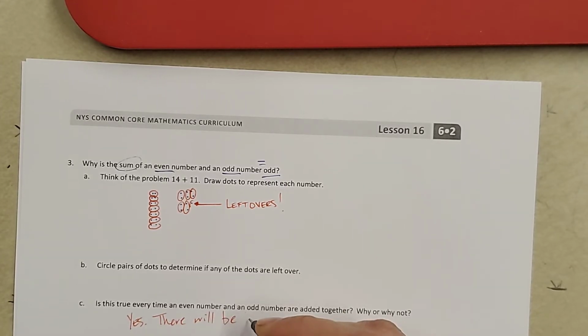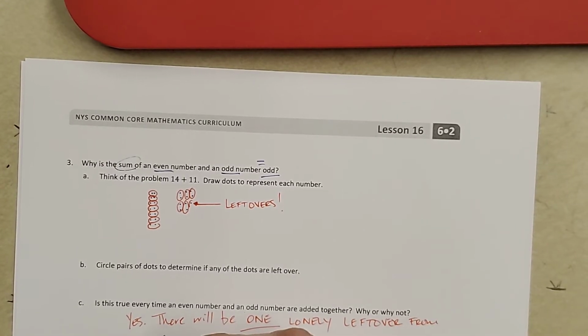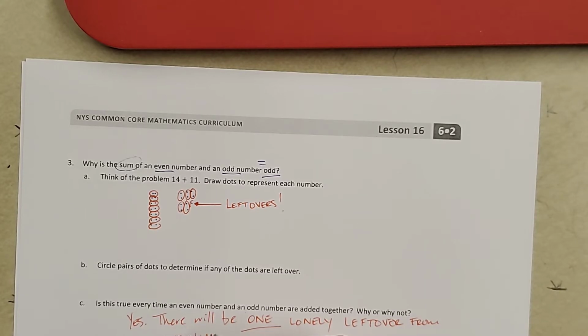There will be one lonely leftover from one number that will be unable to pair up when an even number, whoopsie, sorry, is added.